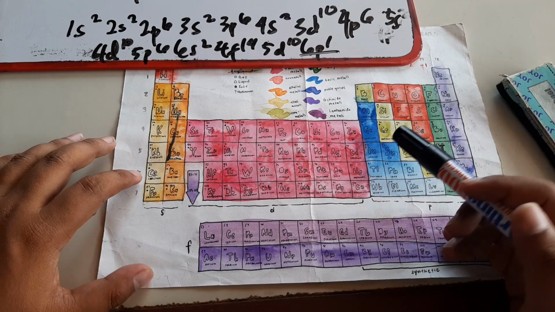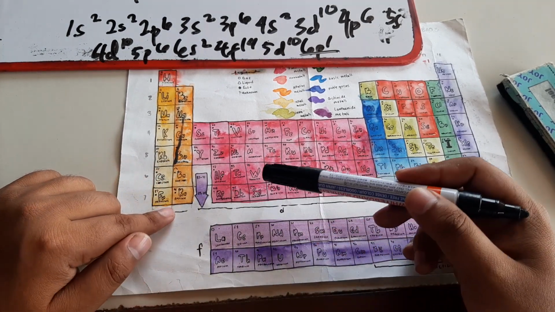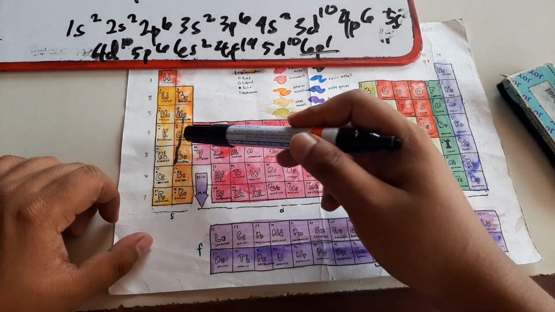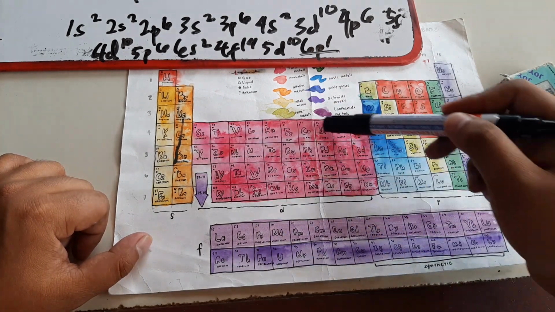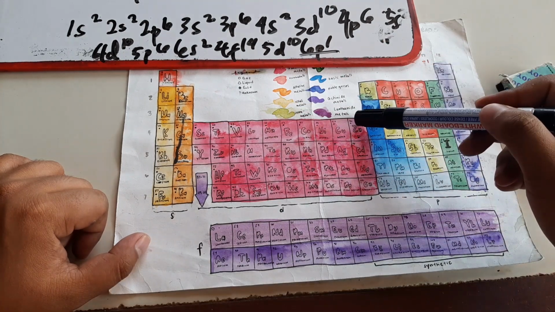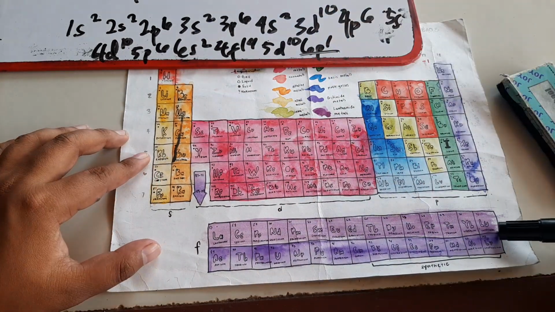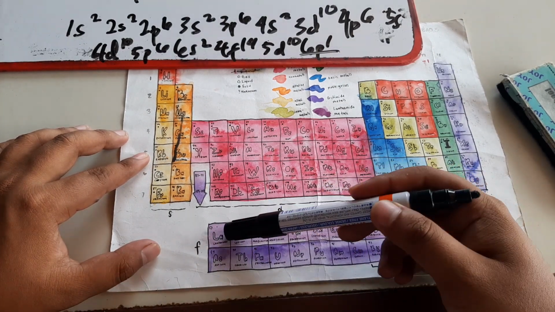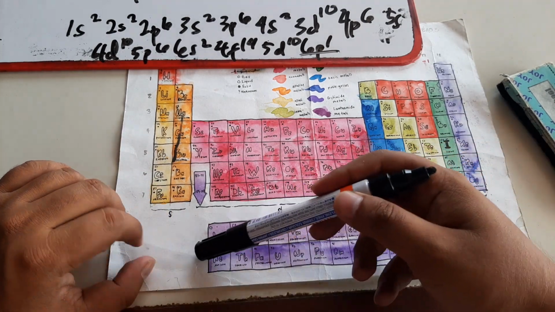And to cut the story short, if you'll get your D orbital, this is your 1, 2, 3, 4, 5, 6, 7, 8, 9, 10. This is your D10, no? Your D1, D2, D3 until D10. And if you will end up at F, no? F14 will be here. This is your F1, F2, F3 until F14. This is your F subshell.